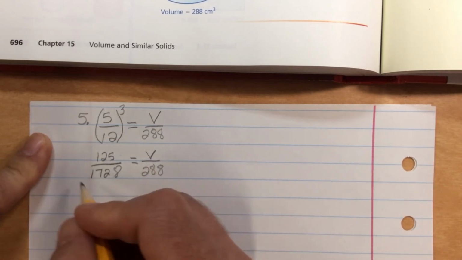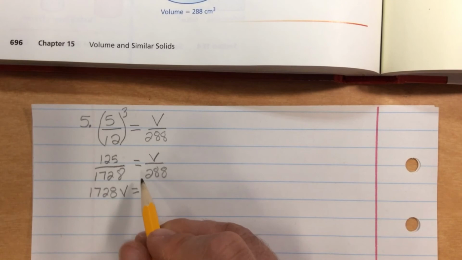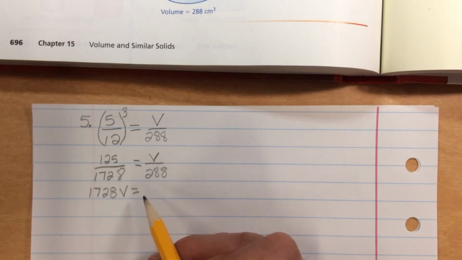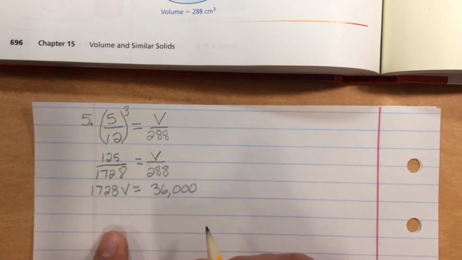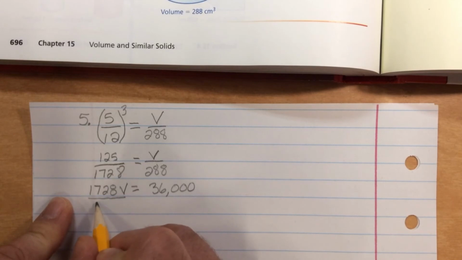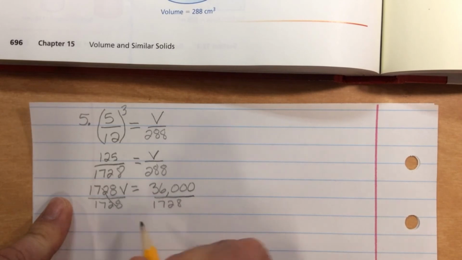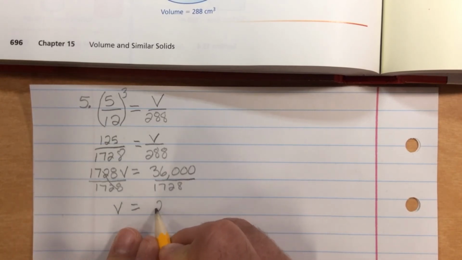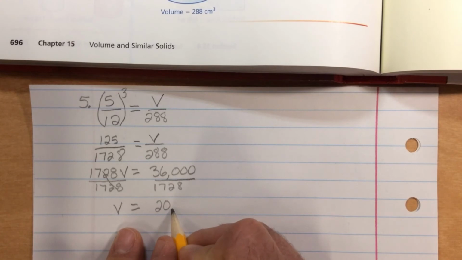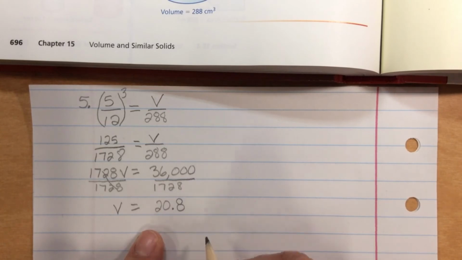Well, 1728 times V is just 1728V equals 125 times 288, which equals 36,000. Dividing both sides by 1728, we get volume equals 20.8333333, and we're supposed to round to the nearest tenth, so it would just be 0.8.